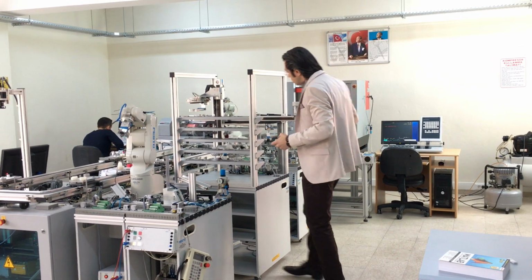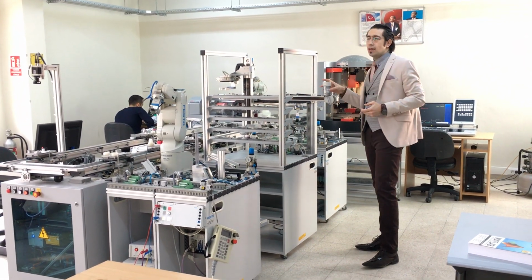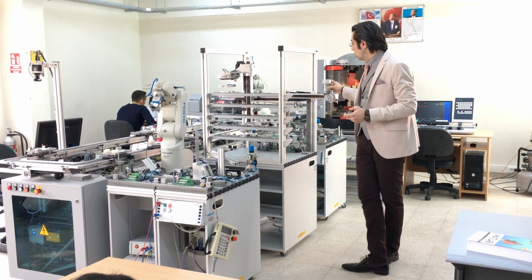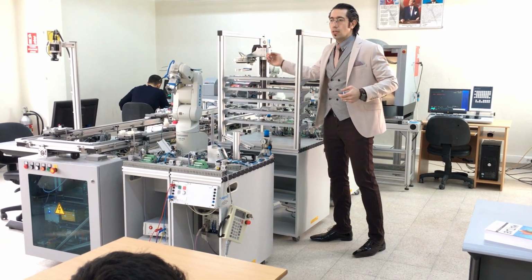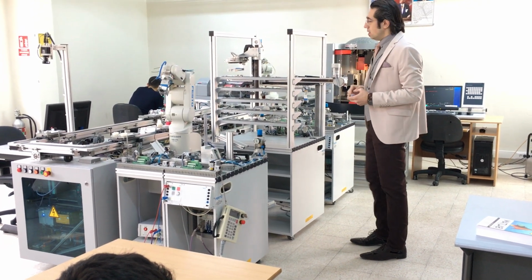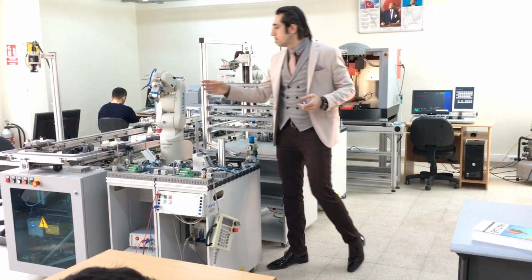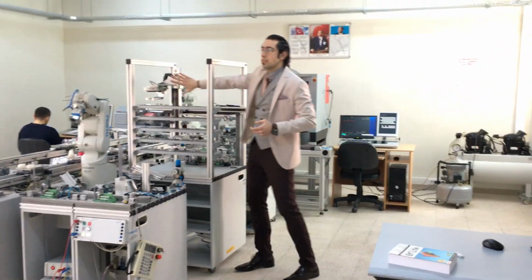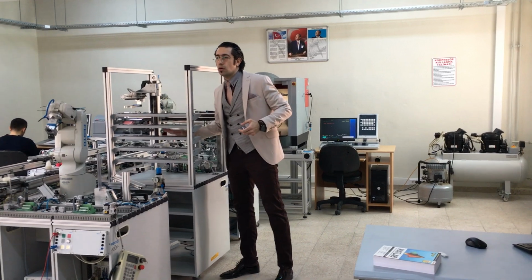There are three axes: one linear axis controlled by an electric motor, one axis, two axes, and three axes, 3 dimensions. This is the storage, and the final products are stored by this robot in these rows.